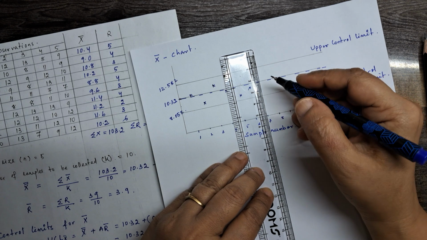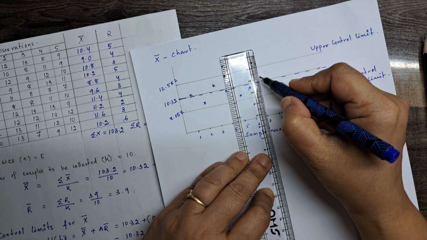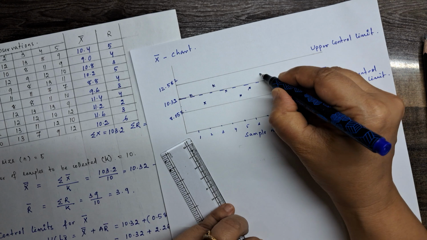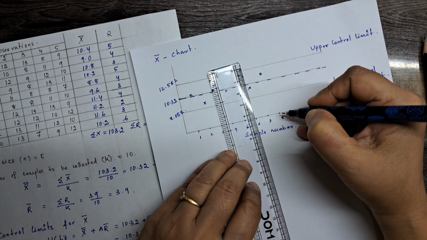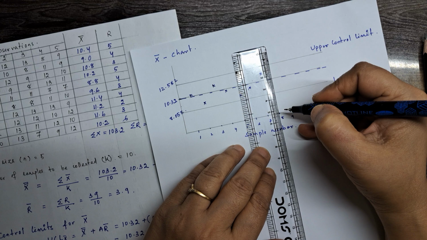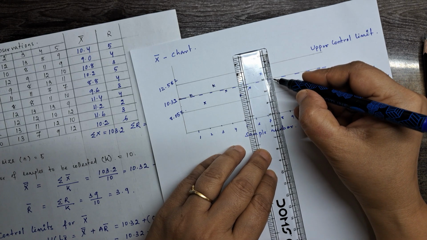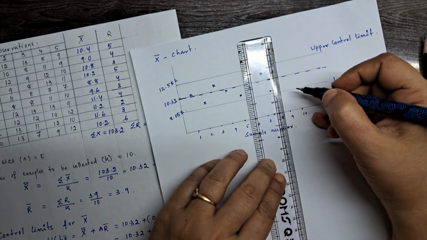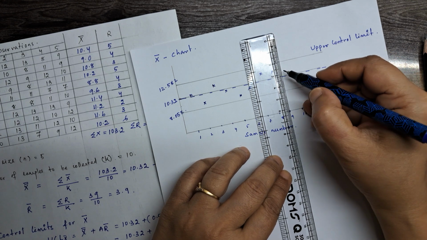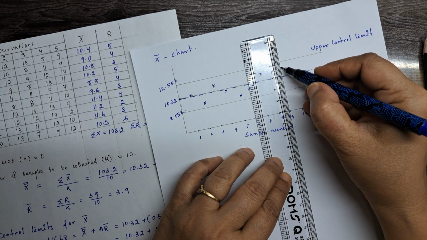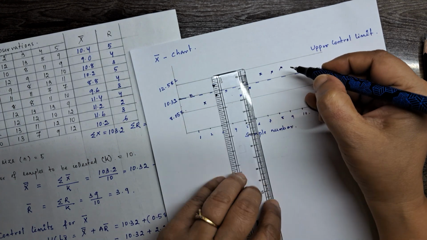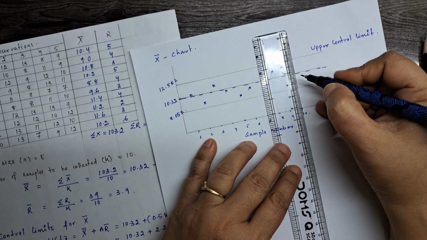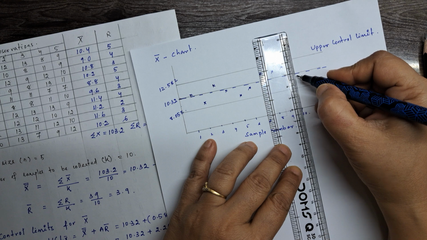The eighth value is 11.2. The ninth value is 11.6. Again, the 10th value is 10.2.